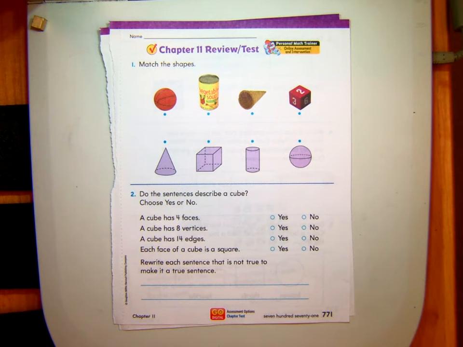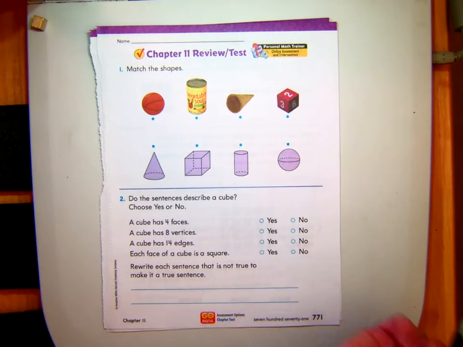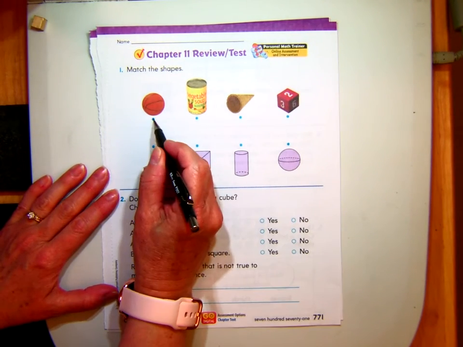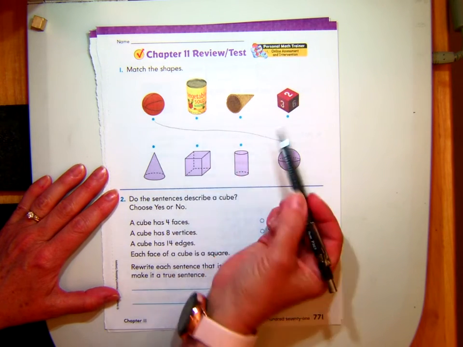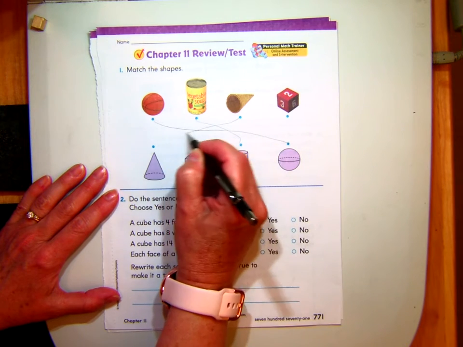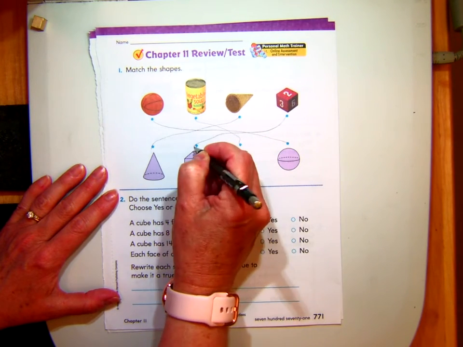Alright, so the first thing we're going to do is just match the shapes. I taught you this, I feel like, a couple weeks ago now, but this is a sphere, so we match the sphere to the sphere. This is a cylinder, so the cylinder goes to the cylinder, cone goes to the cone, and then the cube goes to the cube.